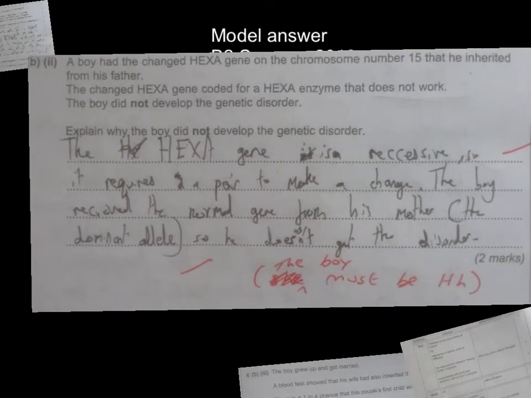So, the boy had a changed Hexa gene on his chromosome number 15 that he got from his father. But the changed Hexa gene coded for a Hexa enzyme. So we know that the changed Hexa gene codes for a Hexa enzyme that does not work. But the boy did not develop the genetic disorder.